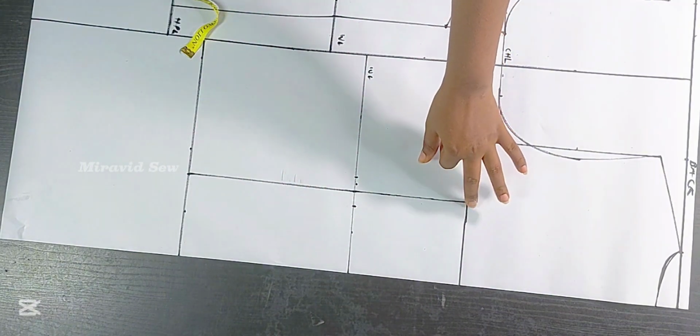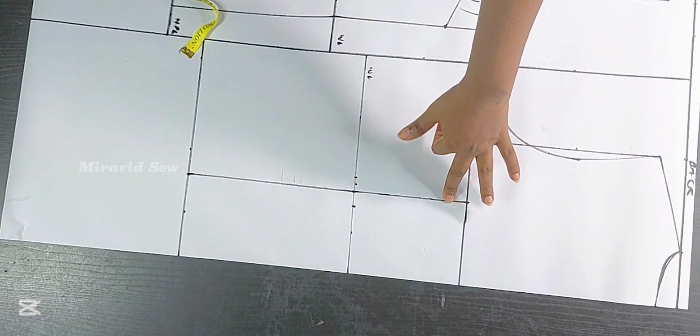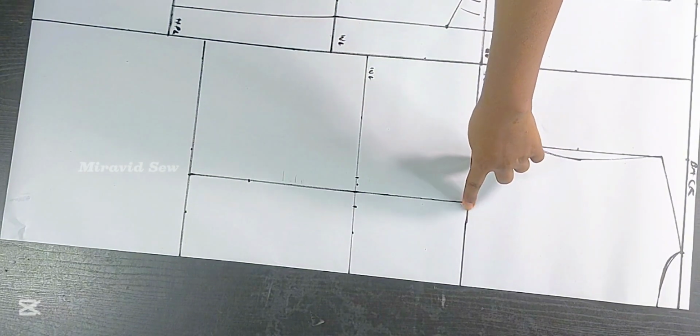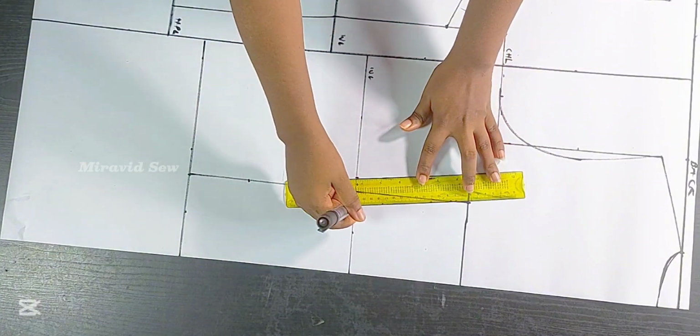Now for this point, I don't need to come down because there is no bust on this point. So there's nothing like a pointy nipple at the back. So on this point, I come down by 6 inches as we did for the front. And then I'll connect my darts from this point. For the front, we came down, but here you don't need to come down. So you just connect your darts.